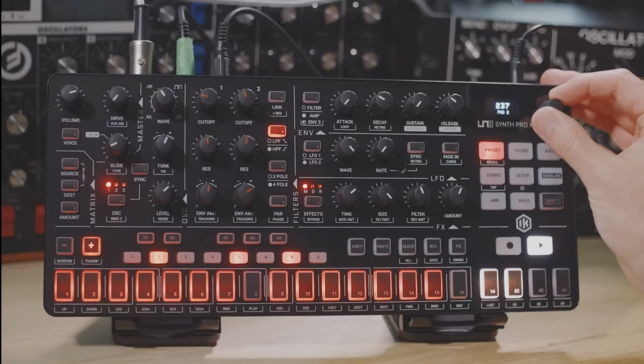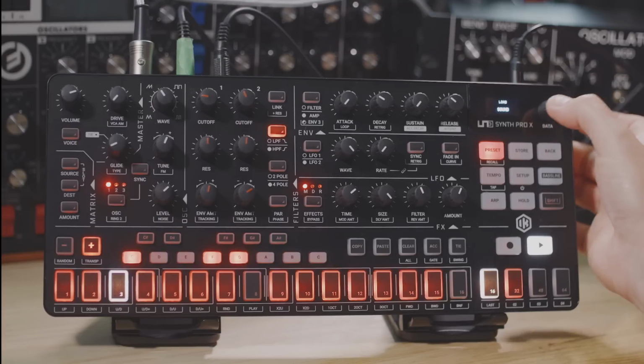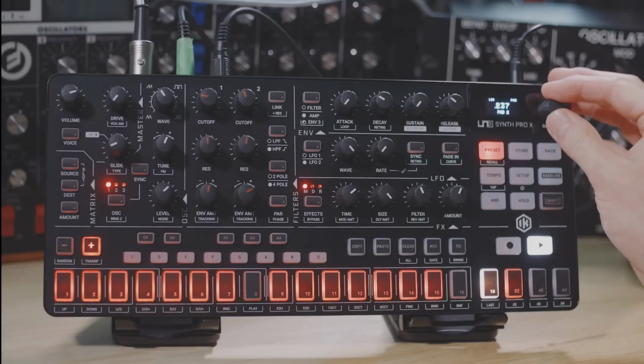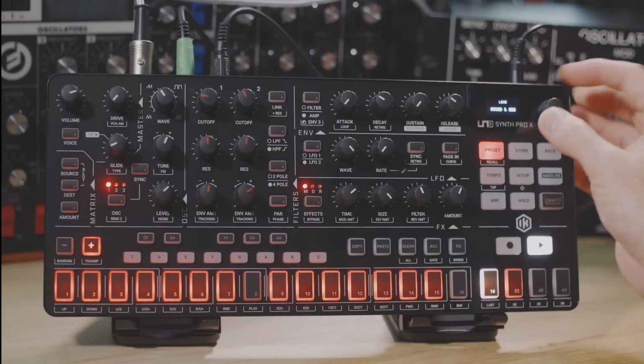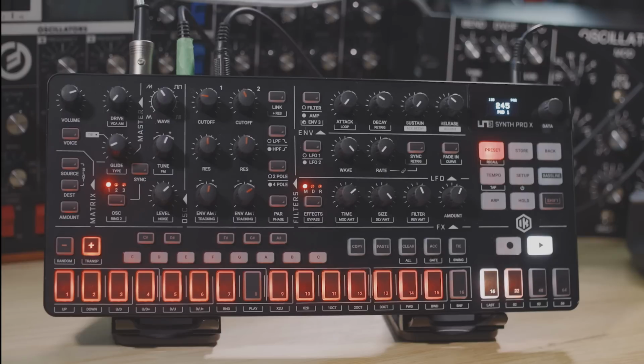Let's have another go. Now, tempo changes aside, and obviously we have full control over the tempo.